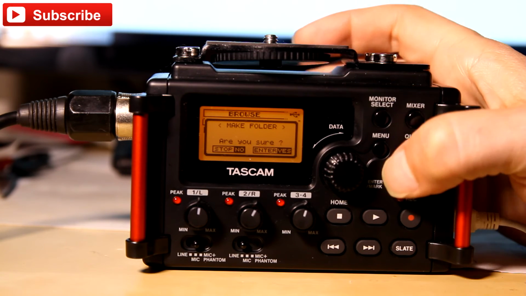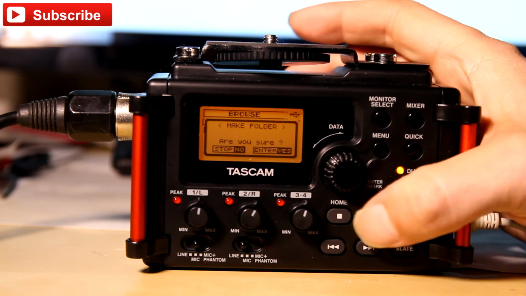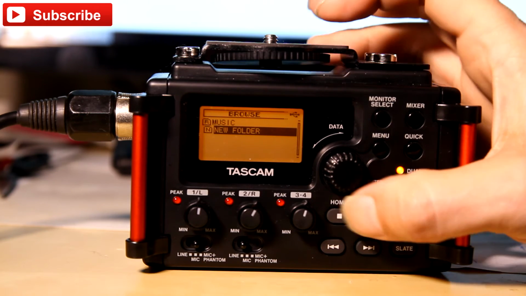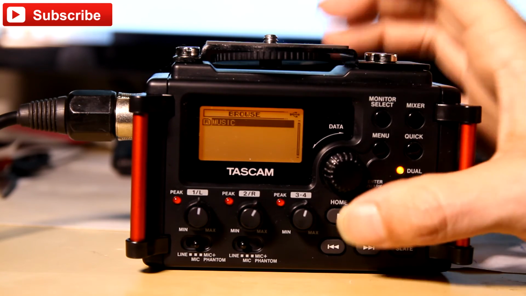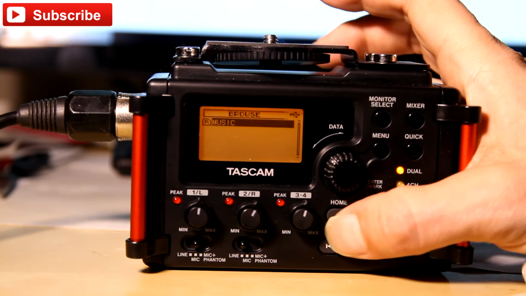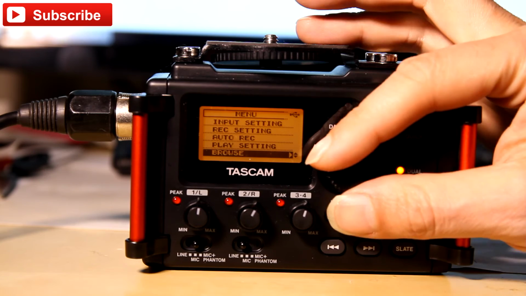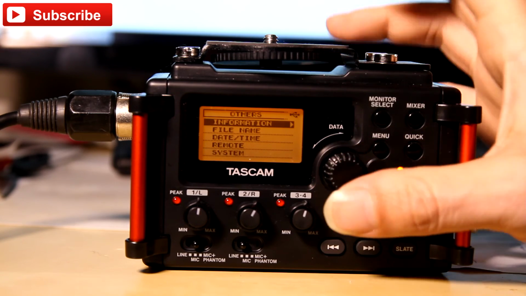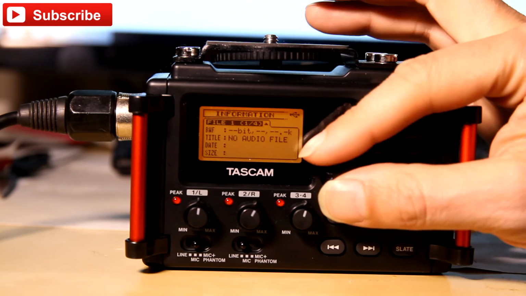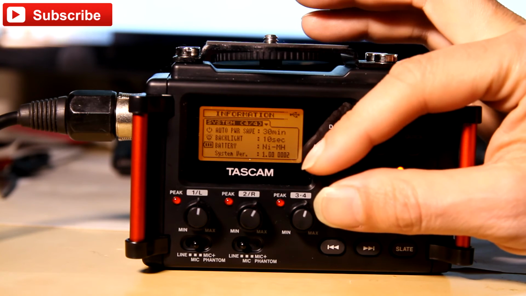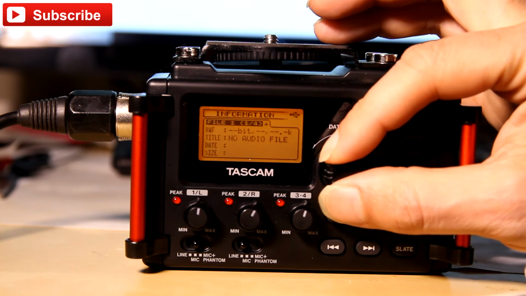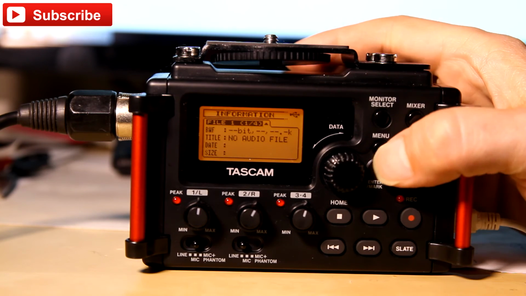I don't have any sound recorded at that point, so there's nothing to browse. Others, information is just information. What are the settings, what is the power of the battery, and so forth.